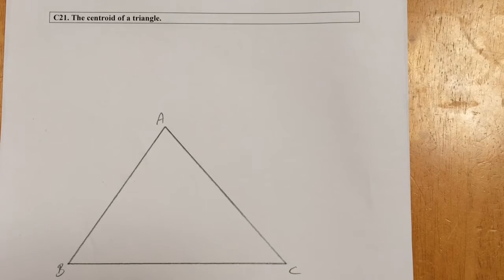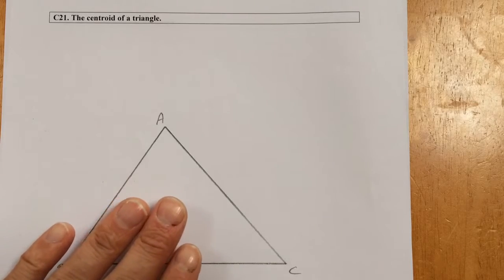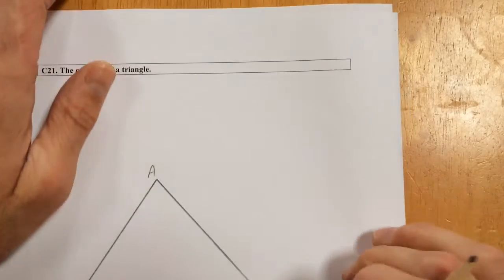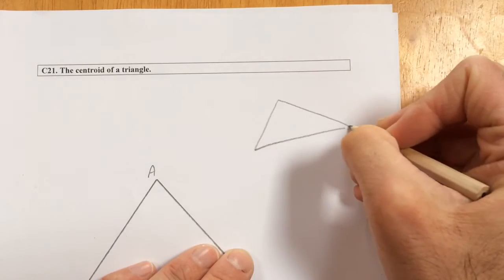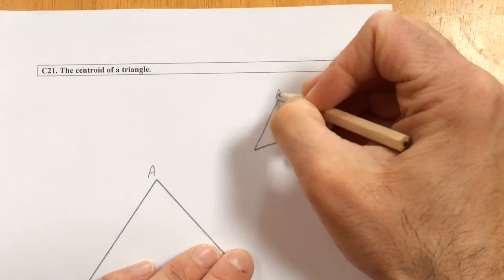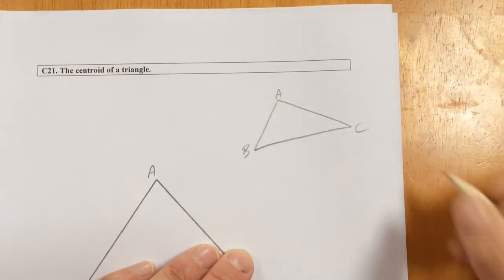Construction 21, how to draw the centroid of a triangle. Before I do the construction, I want to explain a little bit about what the centroid actually is. So to do that, I'm going to draw a sketch of a triangle up here, like so, and if I've got A, B and C.